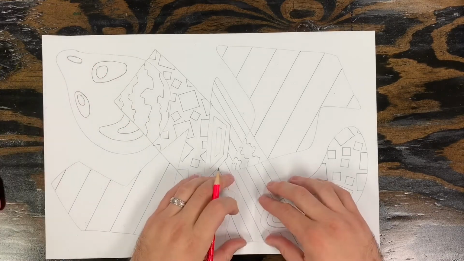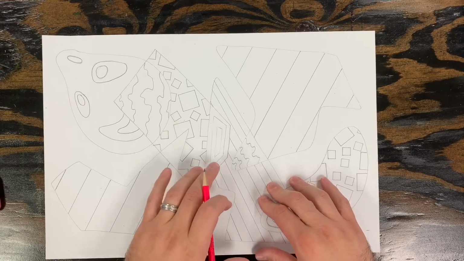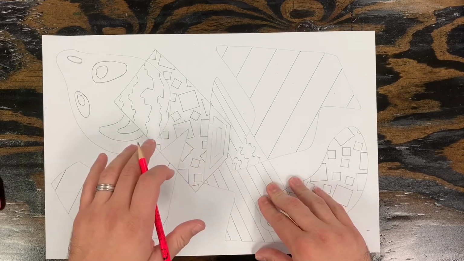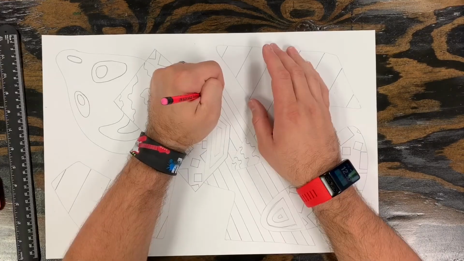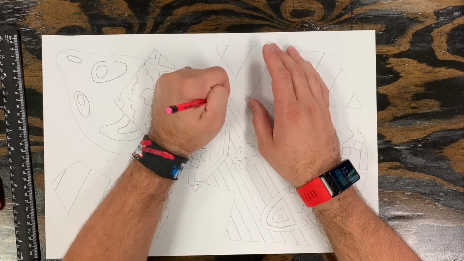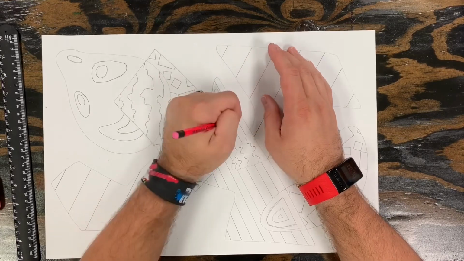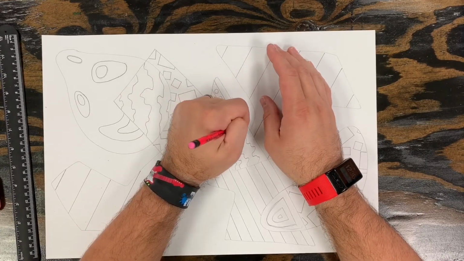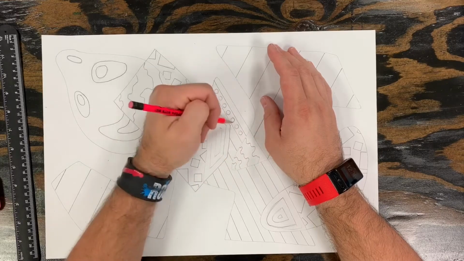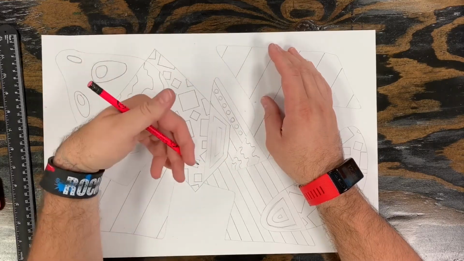With this shape, I wanted to show you something different. You can put a pattern inside another pattern. So I'm going to go ahead and add little circles inside some of the stripes. So I'm adding a pattern inside the stripe pattern that's already there. And that's one way that you can make one pattern more interesting.